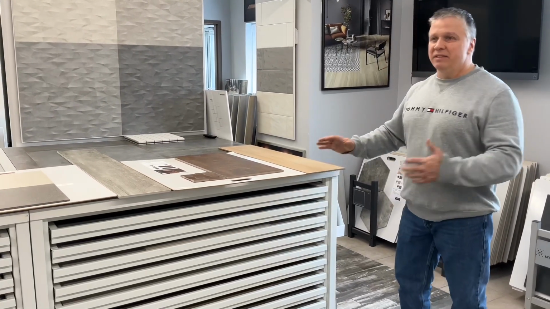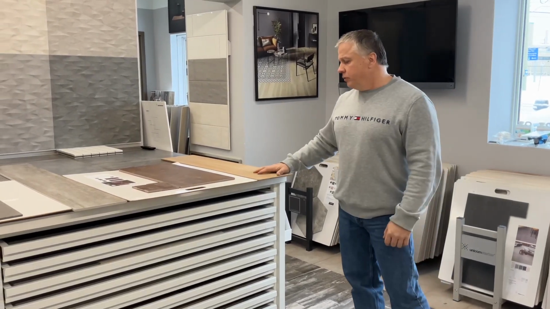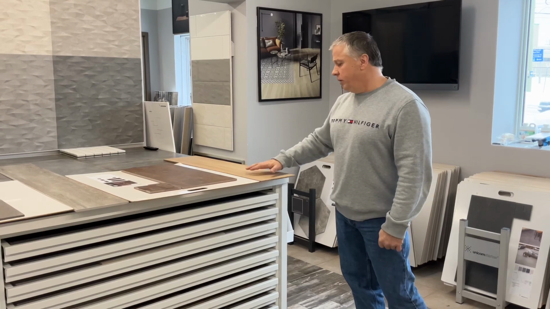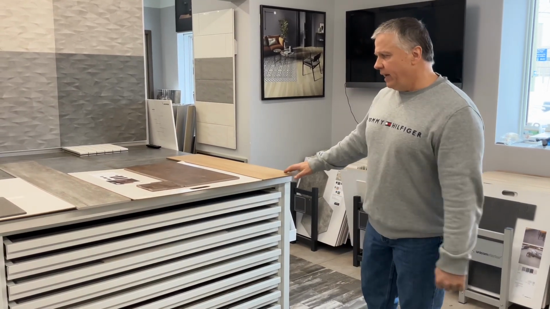It generally is less expensive than the porcelain through body tile. It's not as tough generally as the porcelain through body, and the pricing reflects that. So that's one category, a little bit of a lower end category.